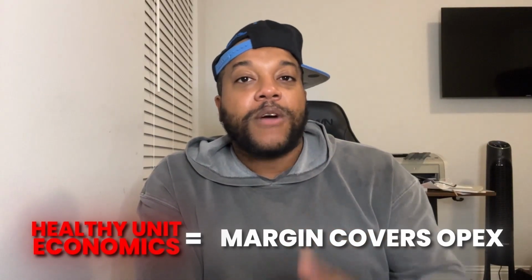And those are your operating expenses or your OPEX. And they come after your gross profit. So after your gross profit, then you got to take out your operation expenses. If your unit margin can't support your operation expenses, your business can't scale. And it won't be sustainable to take it to the next level, because your operating expenses will eat through all your gross profit and hurt you. You got to remember, healthy unit economics equals margin covers operation expenses. You got to be able to cover those operation expenses if you want your business to grow to the next level.